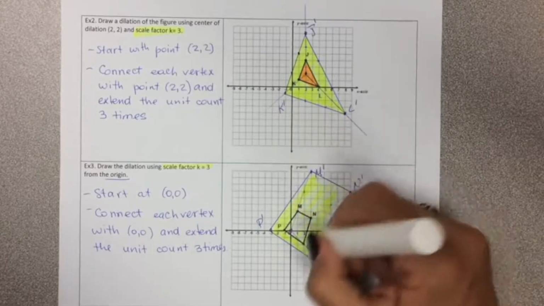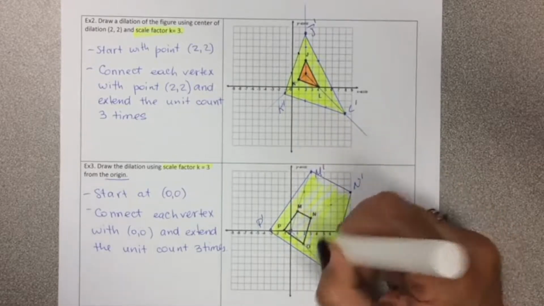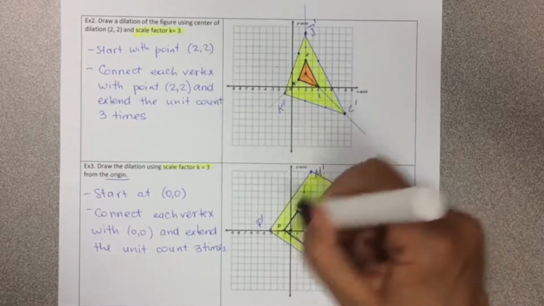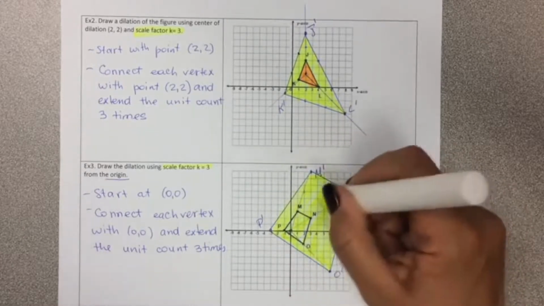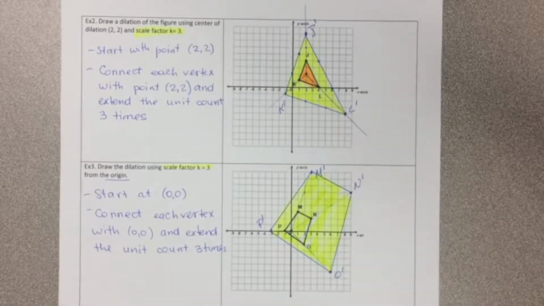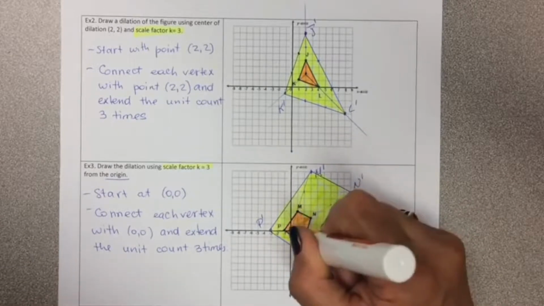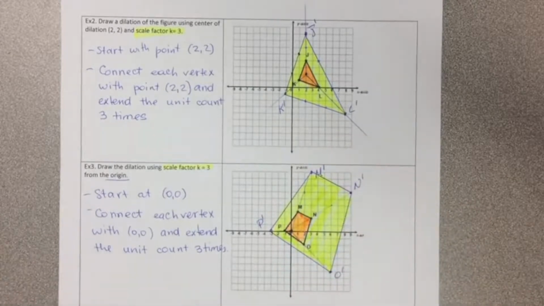Let's emphasize that. Where the pre-image was enlarged by a scale factor of 3.